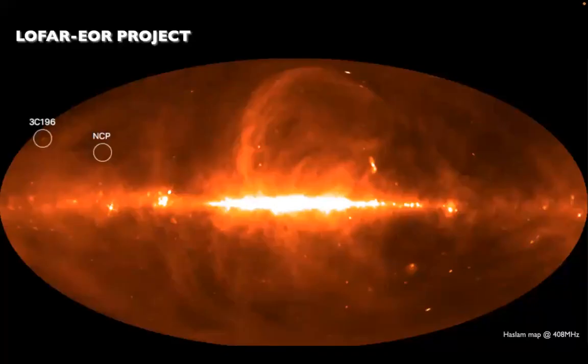If we move to the LOFAR EoR project, LOFAR is a radio interferometer located in the Netherlands with many stations across Europe. And the EoR project focuses mainly on two fields, 3C196 and the NCP, the North Celestial Pole. They were chosen because here, as you can see, the galactic emission, this is the galactic emission at 400 megahertz, is quite low in that field. And there are not many bright sources close to them, so it's easier to do the foreground subtraction there.